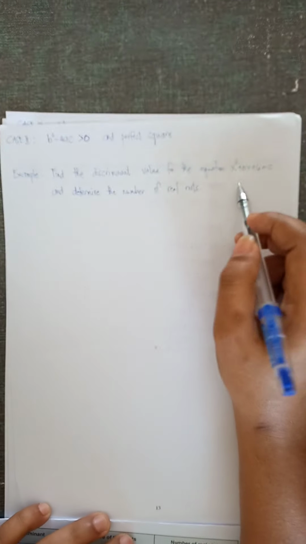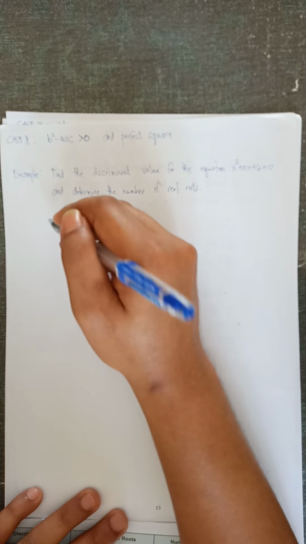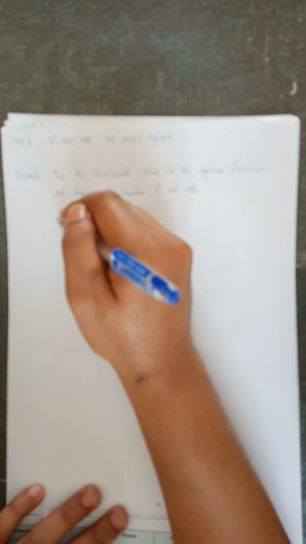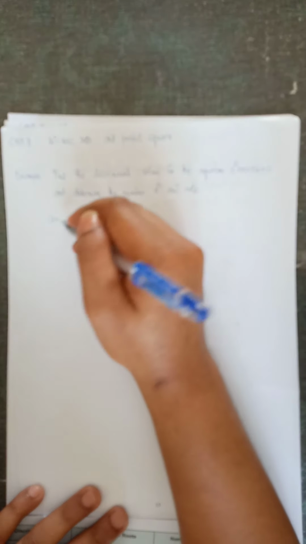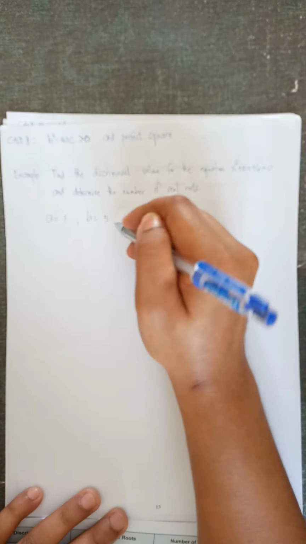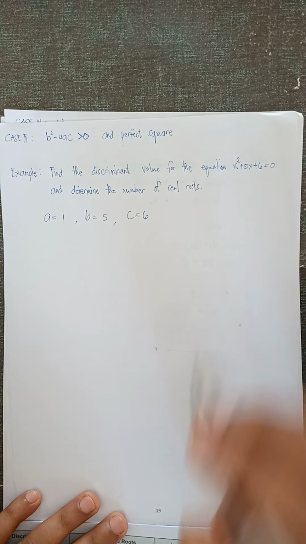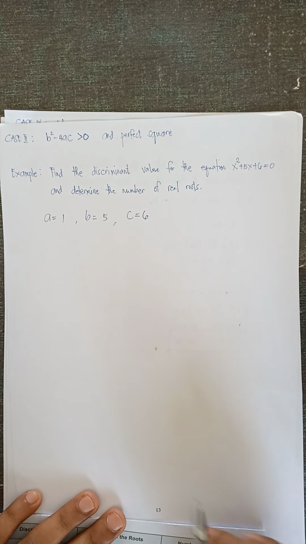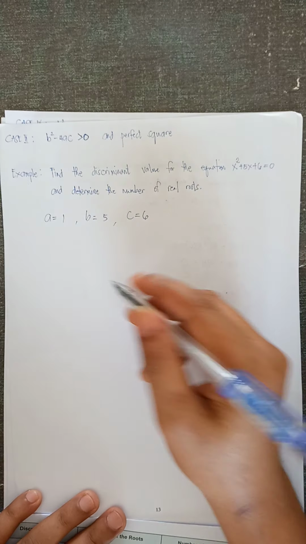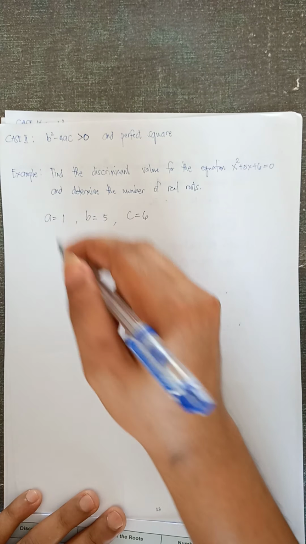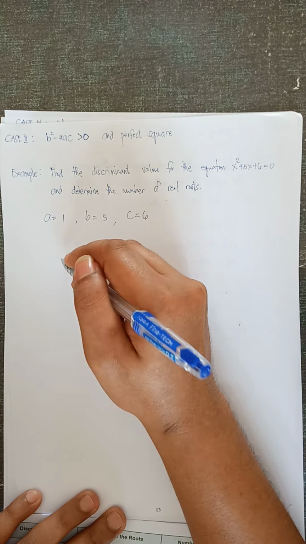Since it is already in standard form, maka-identify na ta for the values of a, b, and c. Our a is equal to 1, b is equal to 5, and c is equal to 6.